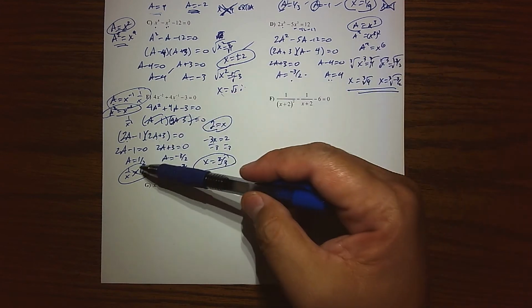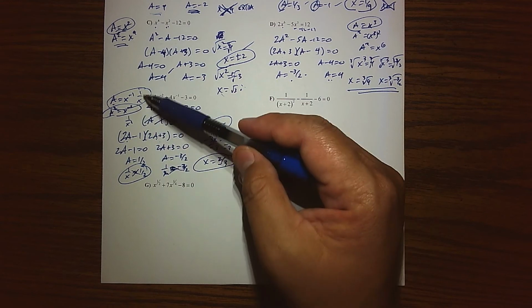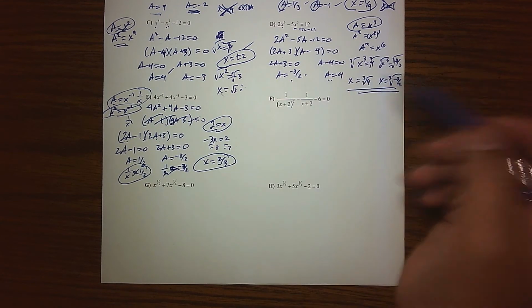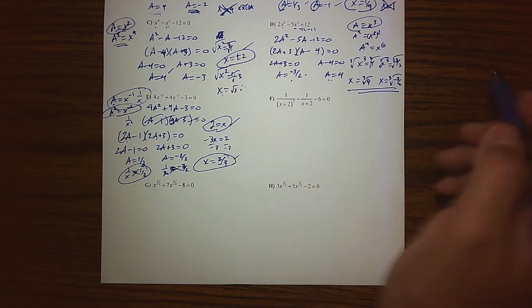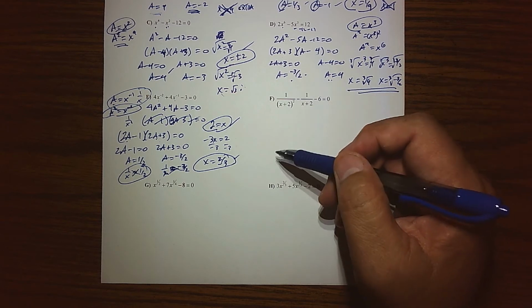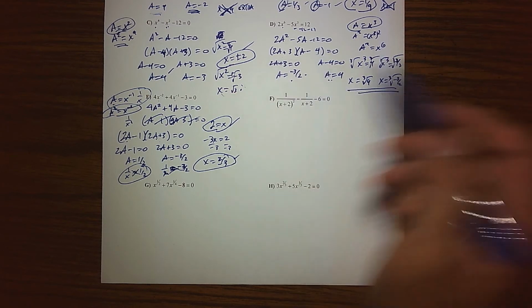So took advantage of the fact that we have a fraction equal to a fraction. I can just cross multiply. So again, those should check out. We'll take a look at those when we actually do some work with the calculators later. But right now, there's the solution.